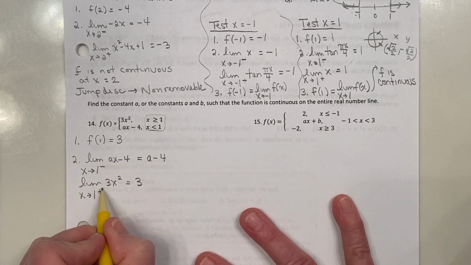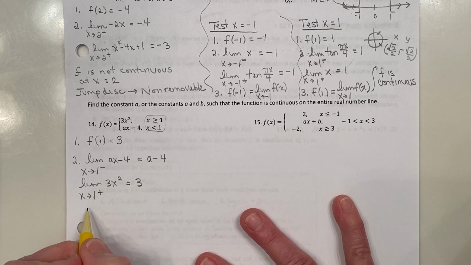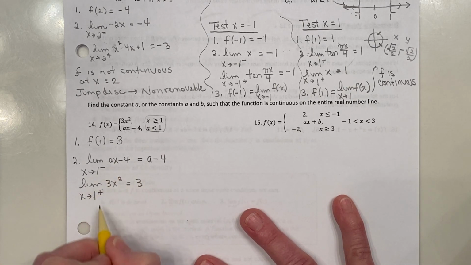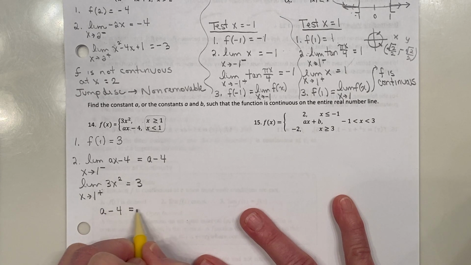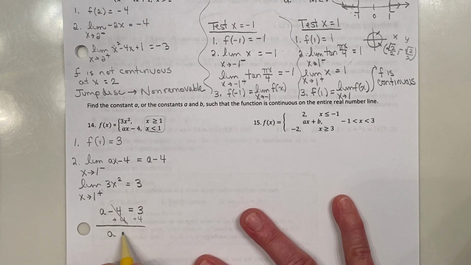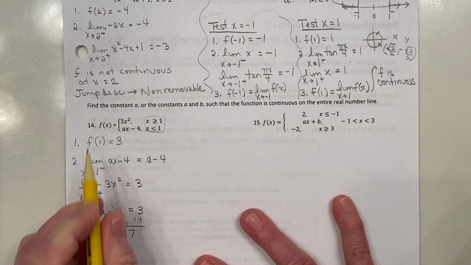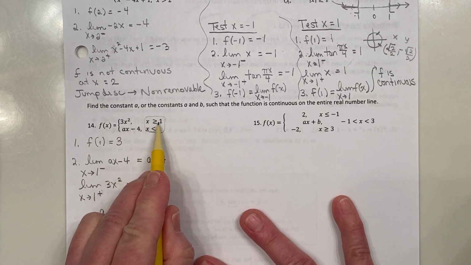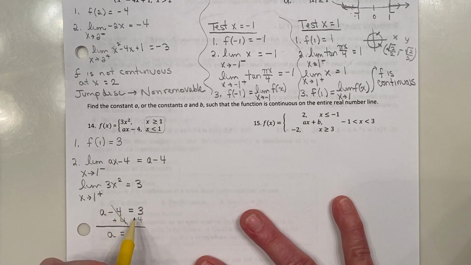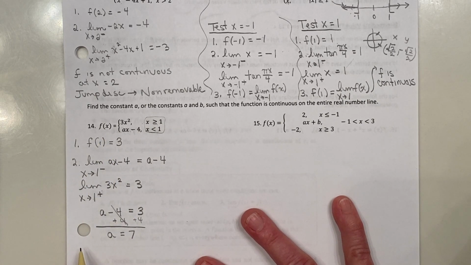In order for this to be continuous, the left and right-hand limits have to equal each other. So that's why I'm going to set the left limit and the right limit equal to each other. So a minus 4, whatever that value is, must equal 3. From here, I just have an equation that I can solve by adding 4 to the other side. So if the a value is 7, then when I plug 1 in for each of these pieces, I would get 3, and that would make this function continuous.